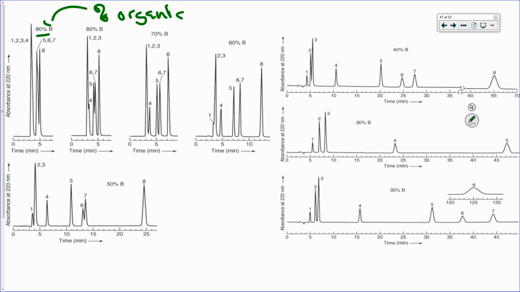So this is 90%. Everything elutes in 5 minutes. Drop down to 60%. Now the things are starting to separate out, but it's taking 12 minutes. Go all the way down to 35%. To get everything off the column takes 125 minutes. Takes forever. That's huge resolution, but it's wasted time. All right, so that's not practical.